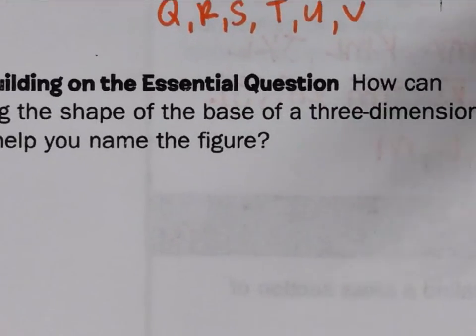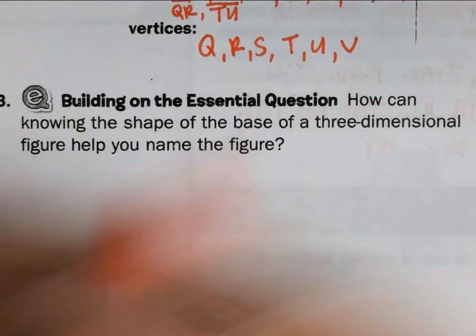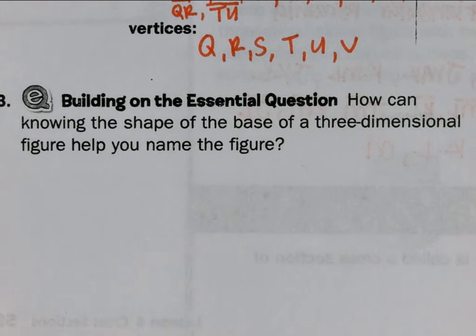Alright, number 3. How can knowing the shape of the base of a 3D figure help you to name that figure? Nathan. There are two bases. If there's two bases, that just tells me that it's a prism, right? So how can knowing what the shape of that base is help me to name it? The first word.